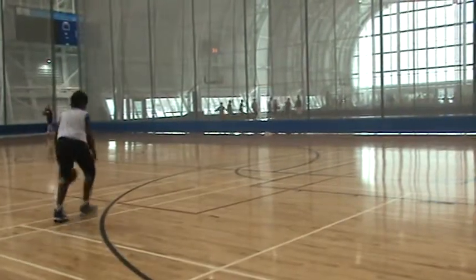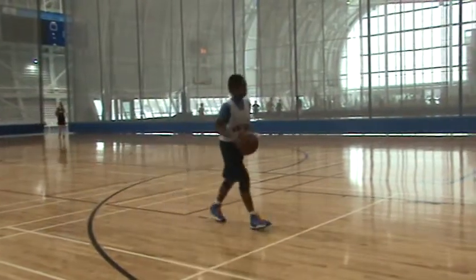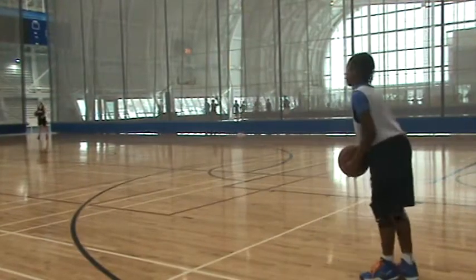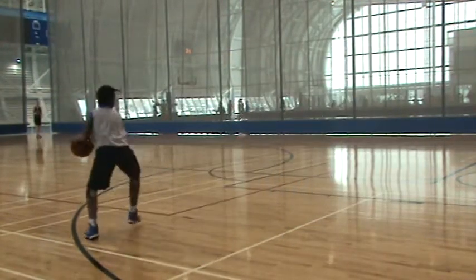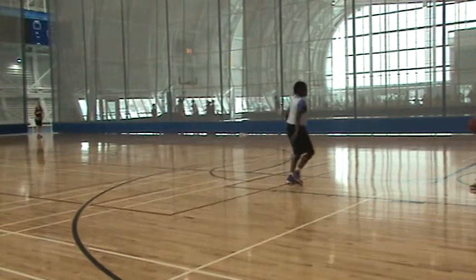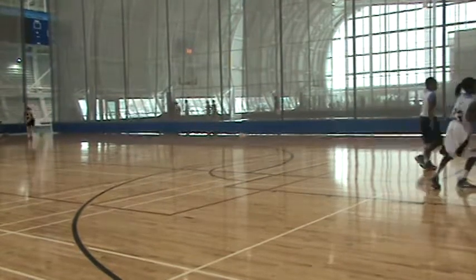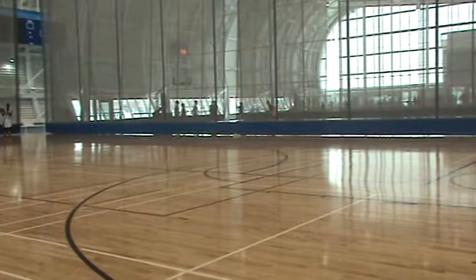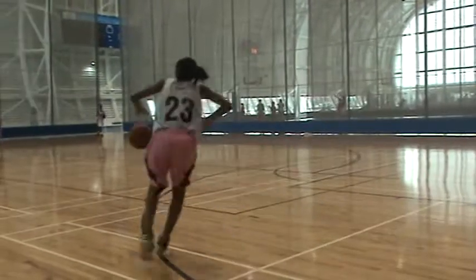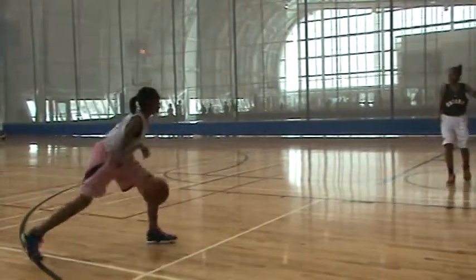Does anybody know why we call this the 21 position? You play like you're playing 21, you get to go to the basket. Whoa, yeah, I never even thought of that. Okay, because it's like 21. Also because this is the and-1 position. This is 2 plus 1. I'm going to get the 2 and the 1.